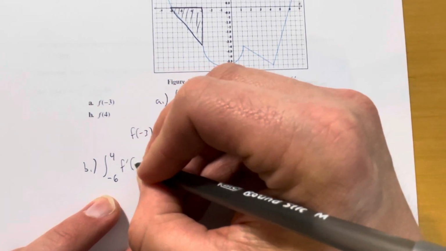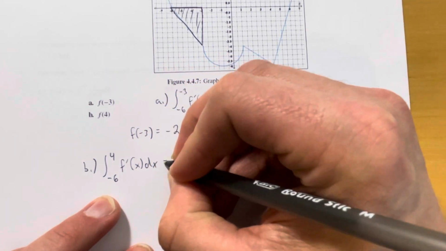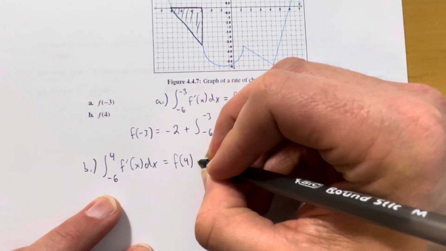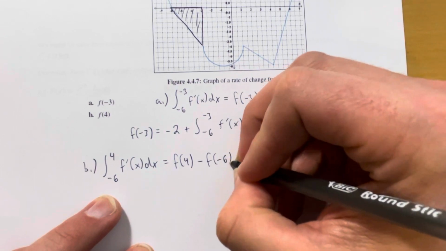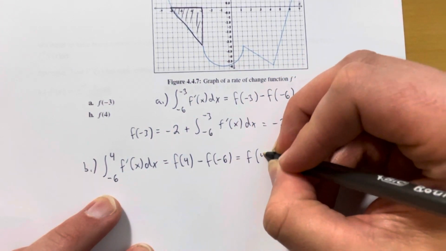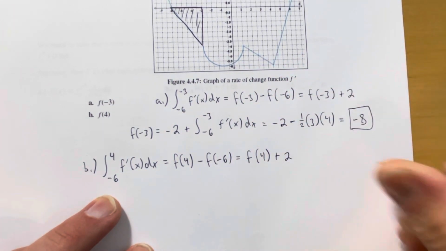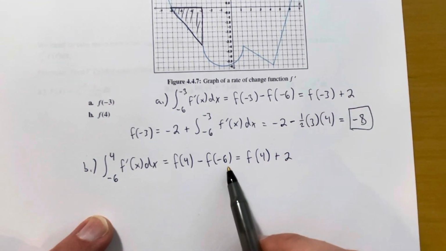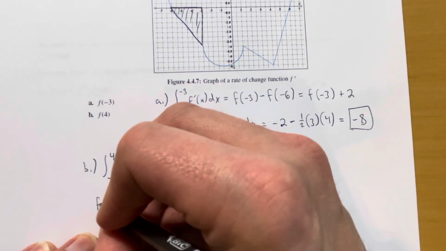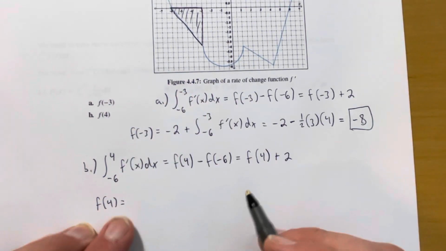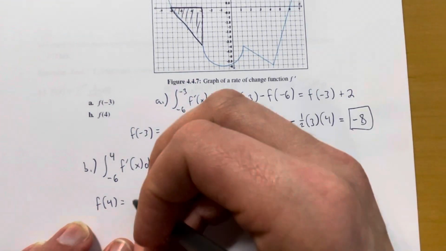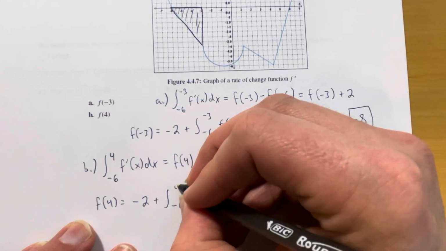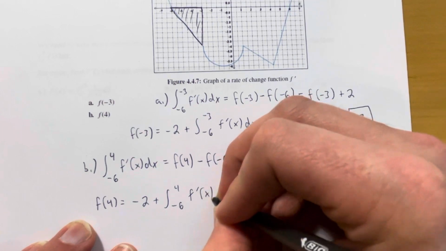Okay, so if I put f prime of x dx in there, from the fundamental theorem of calculus, this is equal to f of 4 minus f of -6, which once again we know is f of 4 plus 2 from here, which implies that if I'm trying to find just f of 4, it's equal to -2, subtract the 2 over here, plus this integral, -6 to 4, f prime of x dx.